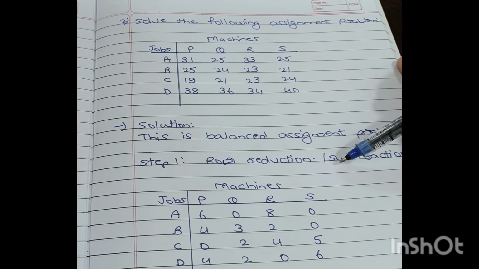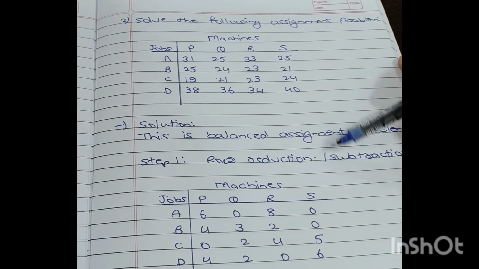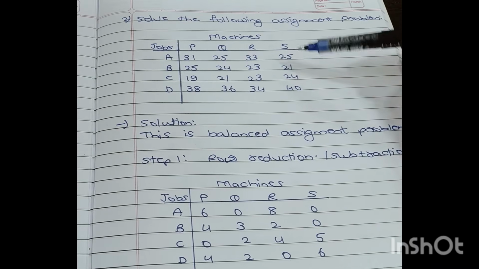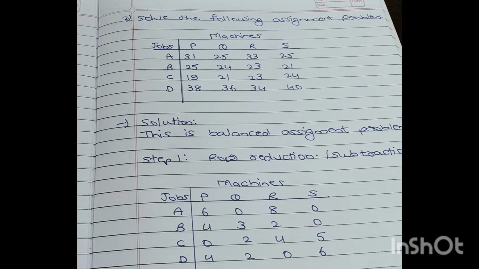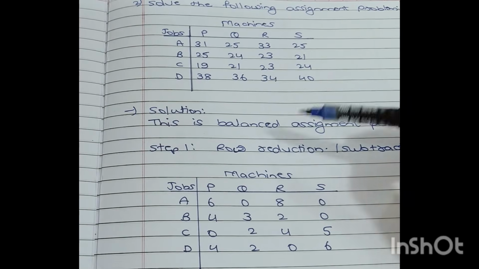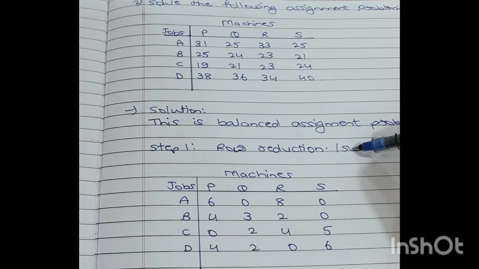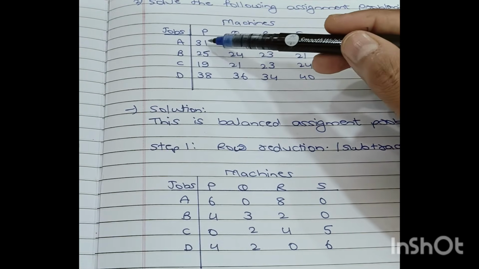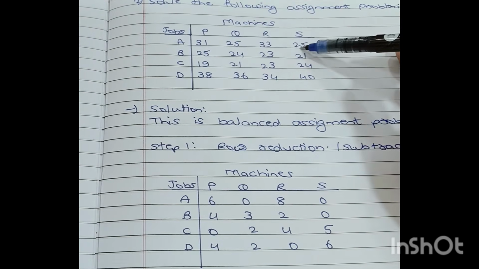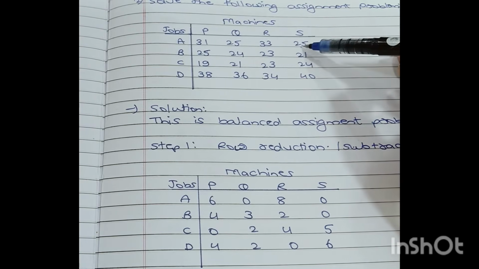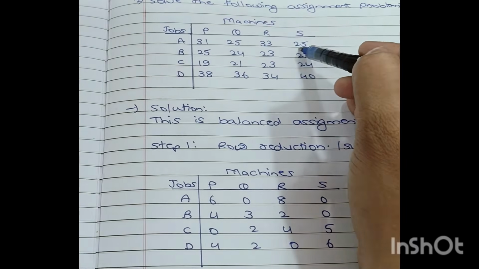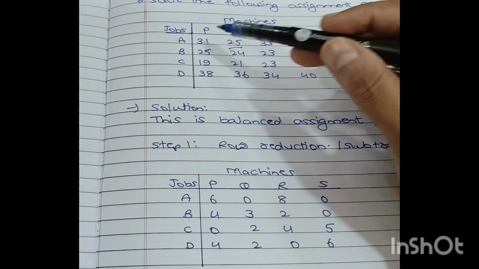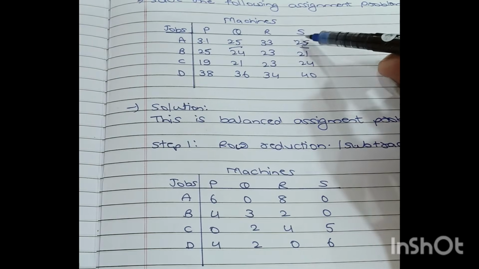In order to apply these steps for row reduction, we are going to refer the matrix which is given in the question. Step number 1 is row reduction or row subtraction. Now let us see the first row, row A. Elements given are 31, 25, 33 and 25. Here the lowest element in this first row is 25. So what we have to do? We have to subtract this lowest element from all other elements of that row only.